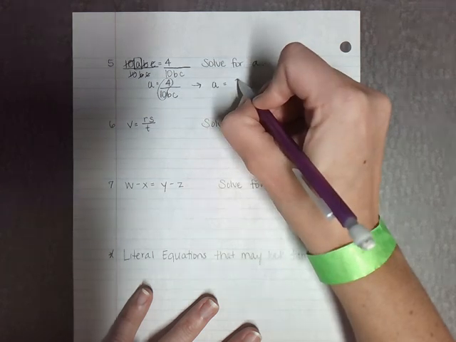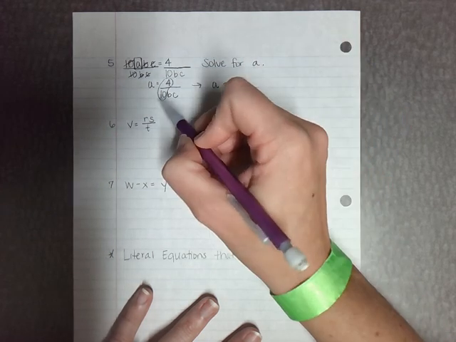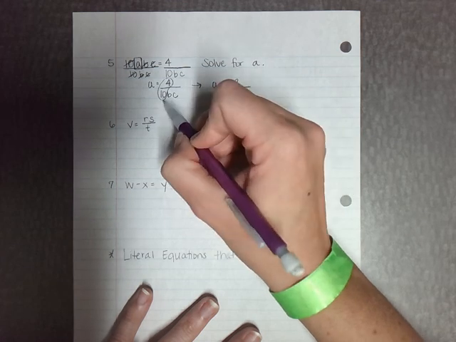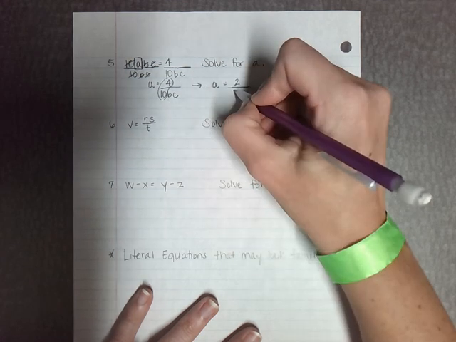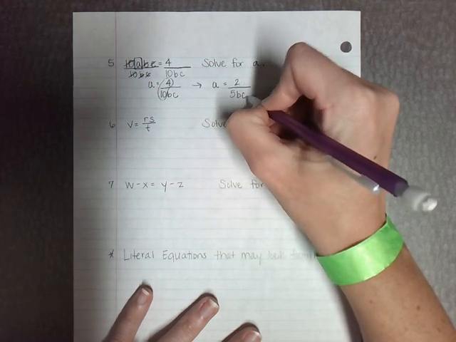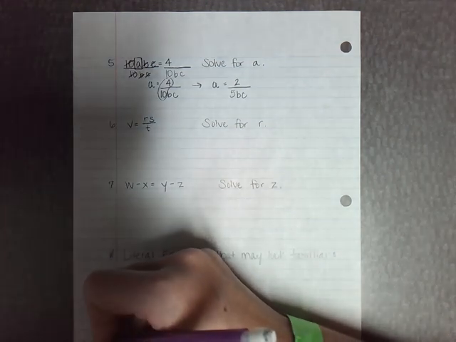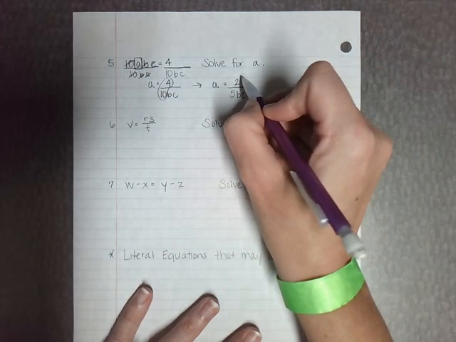2 goes into 2 twice. 2 goes into 4 twice, and 2 goes into 10 5 times. So we'll have a equals 2 over 5bc.